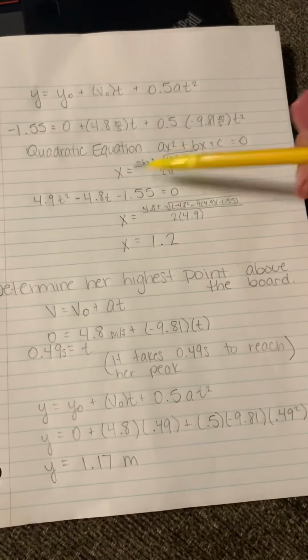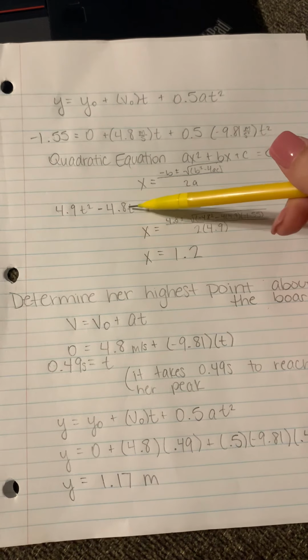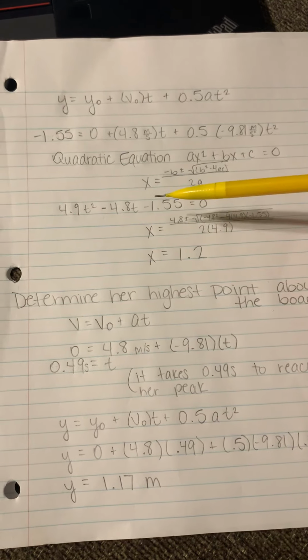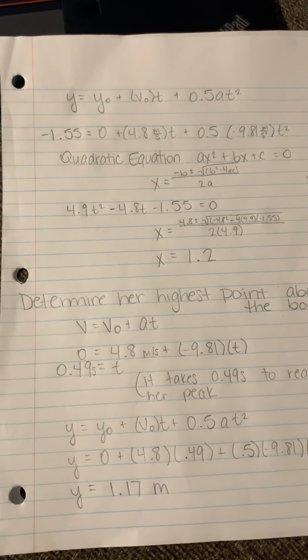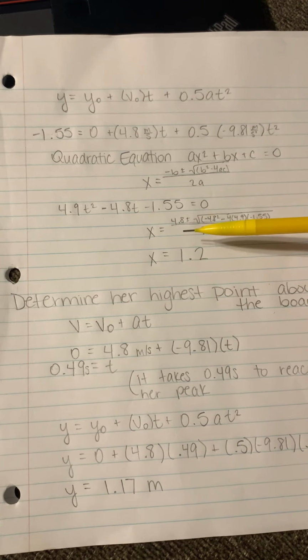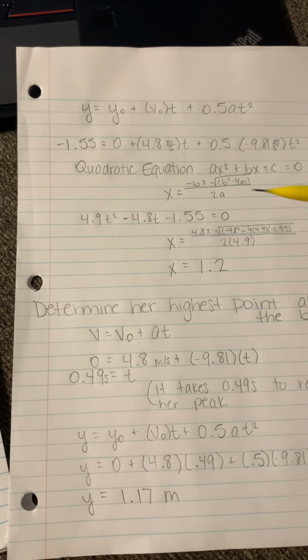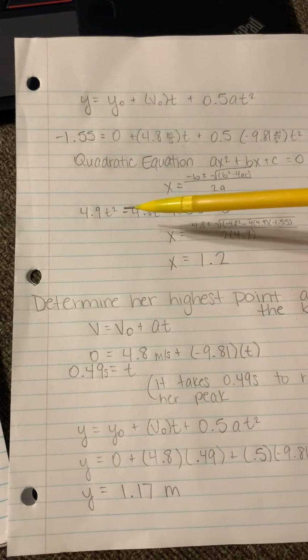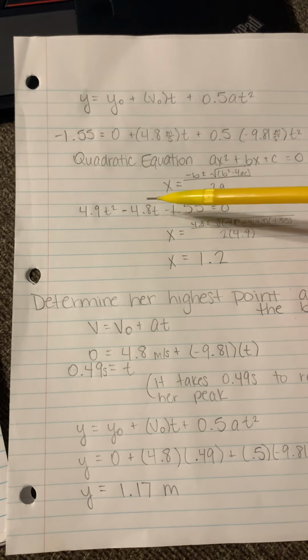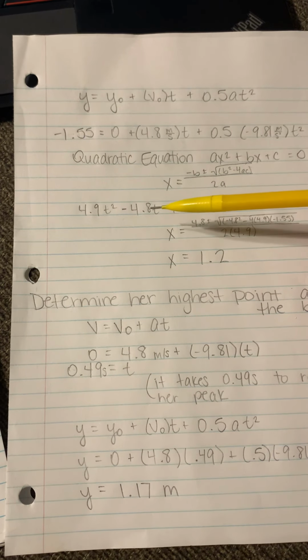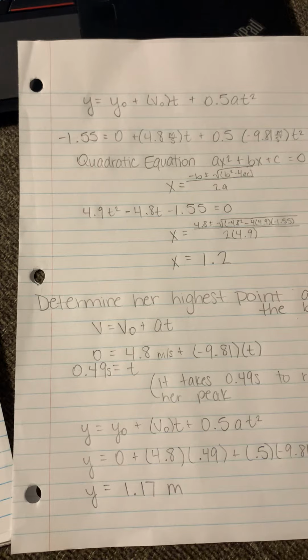So technically you could put a plus there and then change that to negative 4.8 and then do plus negative 1.55, because that might help you out when you're actually plugging it into the quadratic equation. But if you put the subtraction or the minus like I did in here, you just need to remember that that's actually a negative 4.8 instead of a positive 4.8.